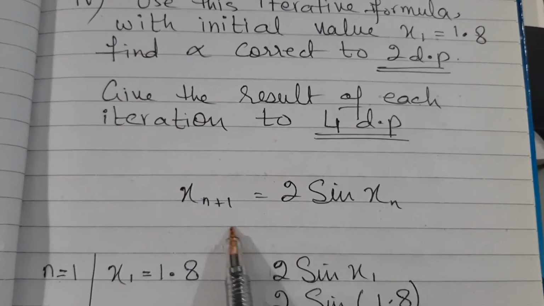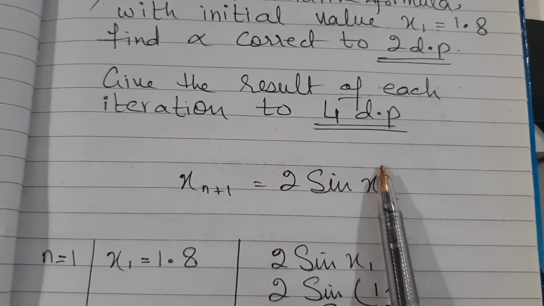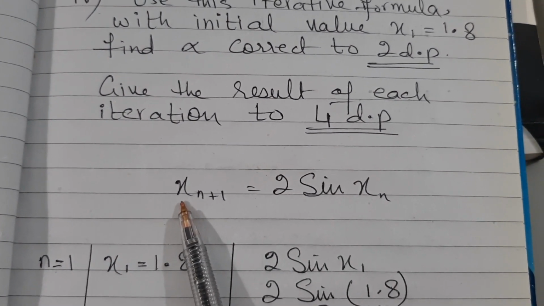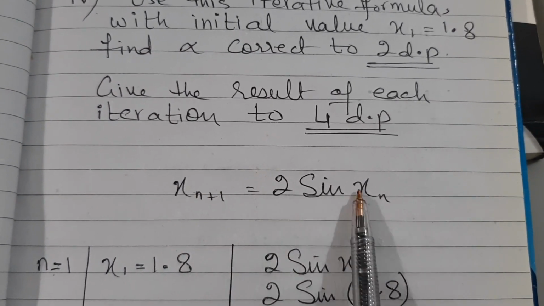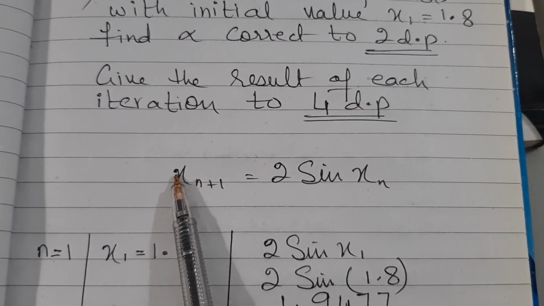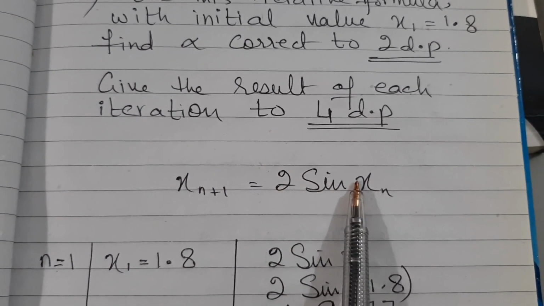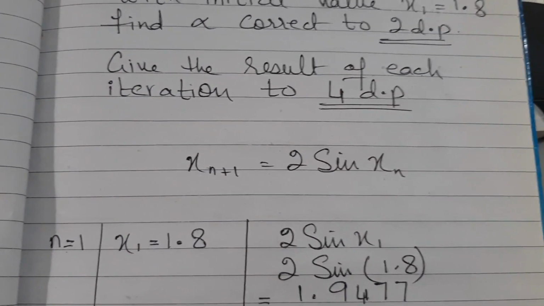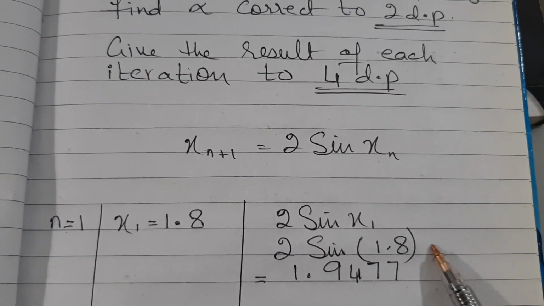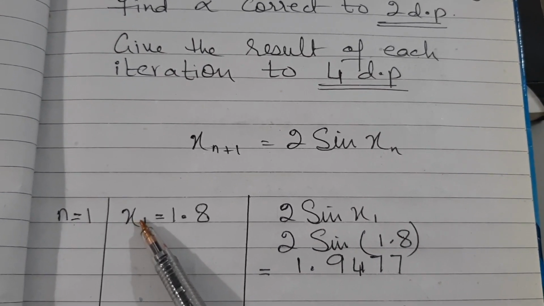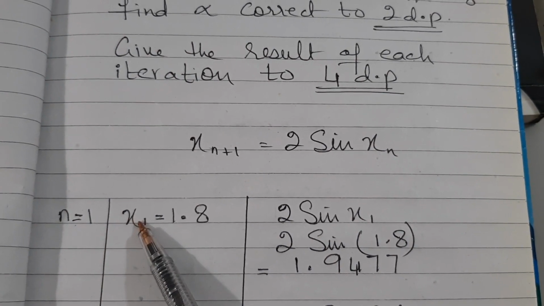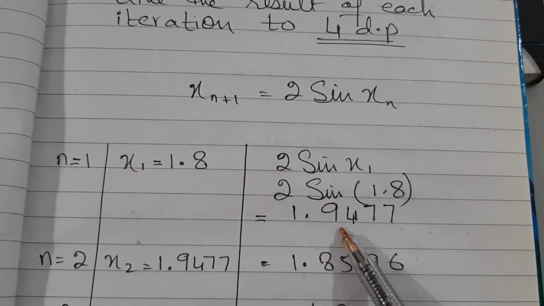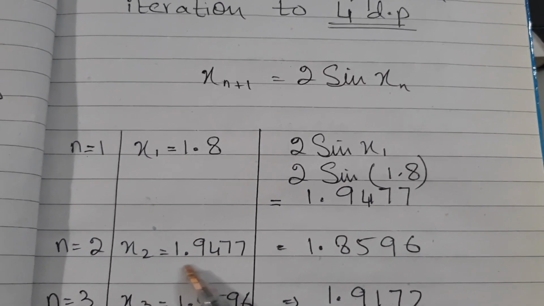Now, as I told you, in the iteration we pick up this side, which is y equals to the curve. This is y equals to x. If you forget n plus 1, if you forget n, it is y equals to x, and it is y equals to 2 sine x. So we always plug in the values on this side. Now, the first value I will put is 1.8. It is my first value, so I'm writing x1, n equals to 1 because it was n here. So my answer is 1.9477. This will be my next value of x. You can see I'm writing it here.